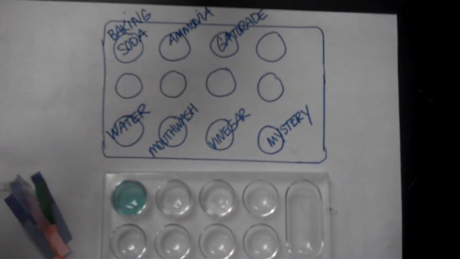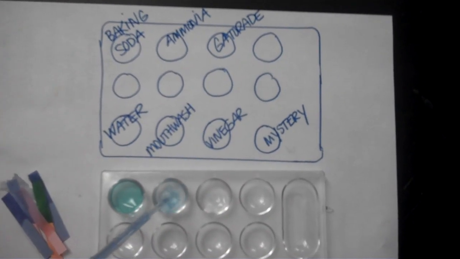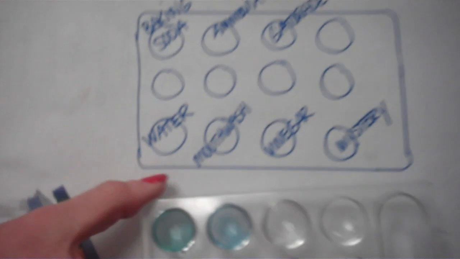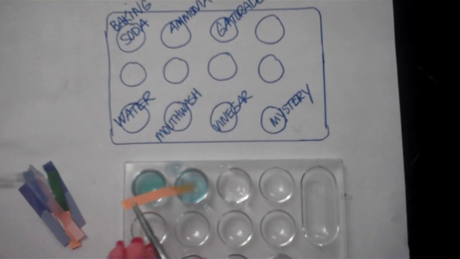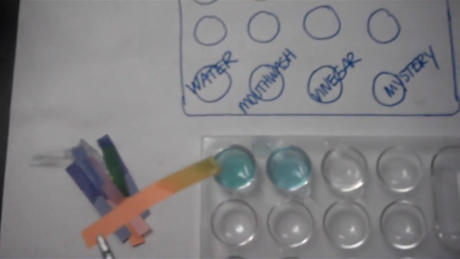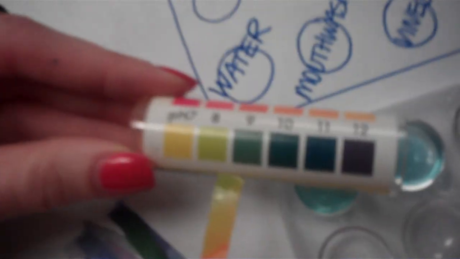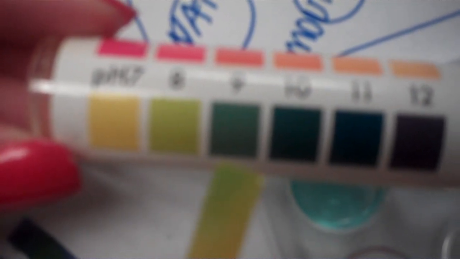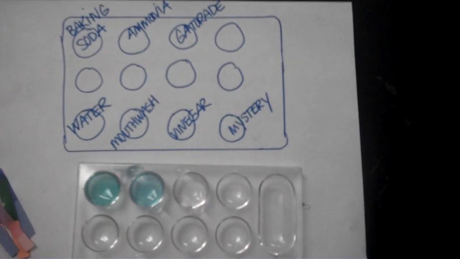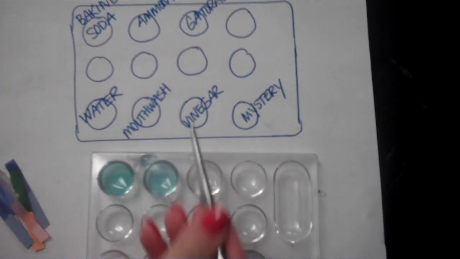We're moving on to the cabbage juice. I'm going to put a few drops of the cabbage juice in here. Record the color. And then finally we have our pH paper. And we're going to hold that up to the chart, and you make an estimate of what pH number you think this color best matches. Okay. We're going to move on to our next solution, which is the Gatorade.